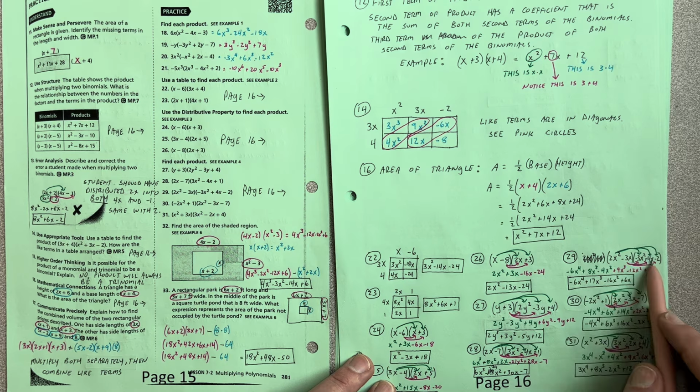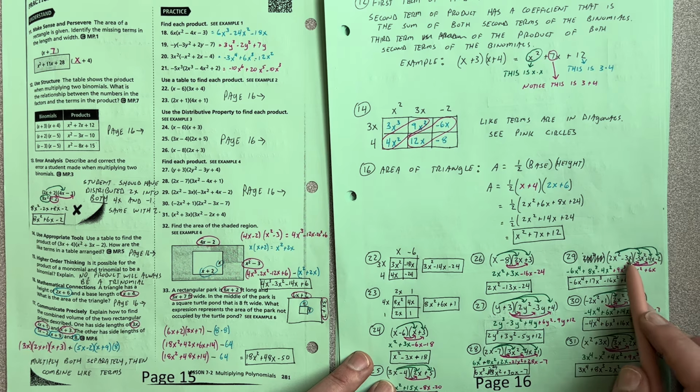Negative 3x times 4x. Negative 3 times 4 is negative 12. X times x is x squared. Negative 3x times negative 2. Negative 3 times negative 2 is positive 6. Here we have an x. Here we don't. Bring it on down.